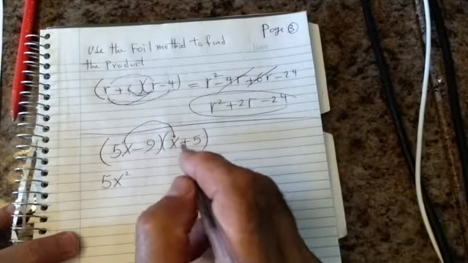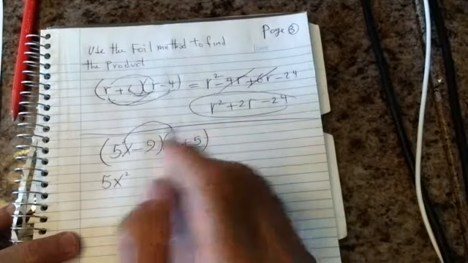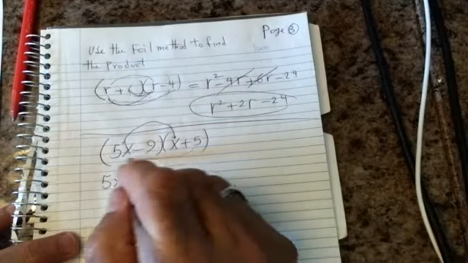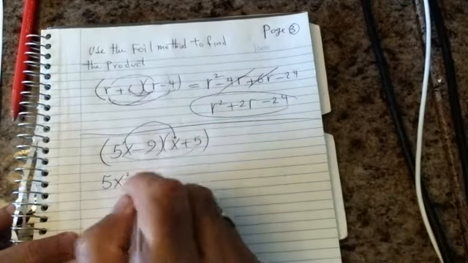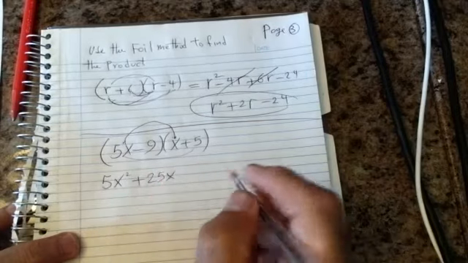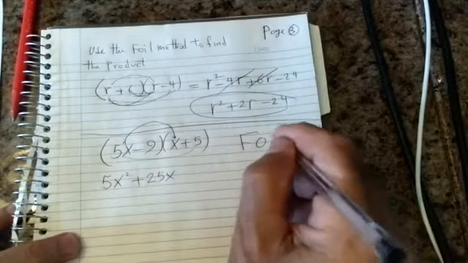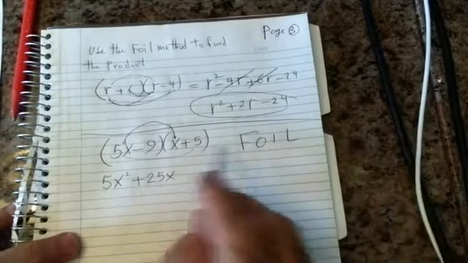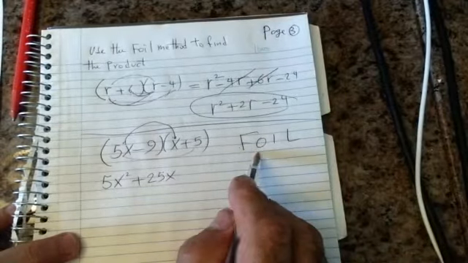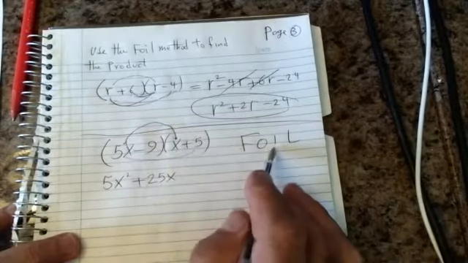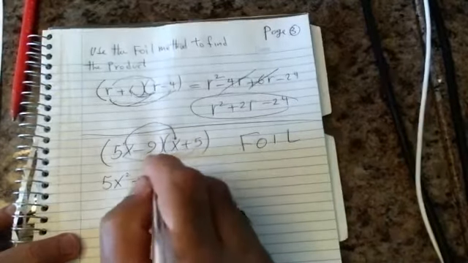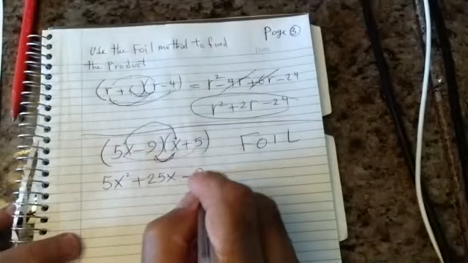And then those numbers that are outside are these two. So it's 5x squared, that's for first and first. Outside numbers, 5 times 5 is 25x. Inside numbers, these two, minus 9 times x.